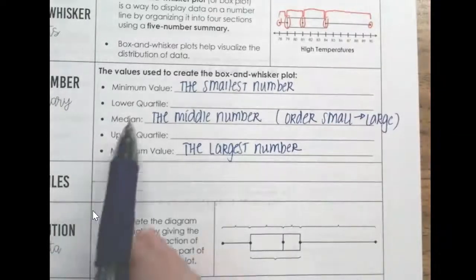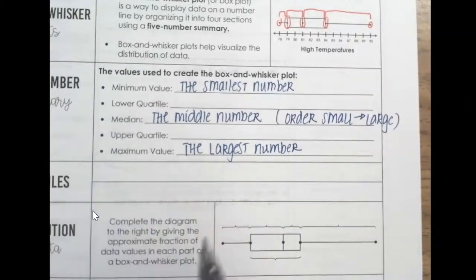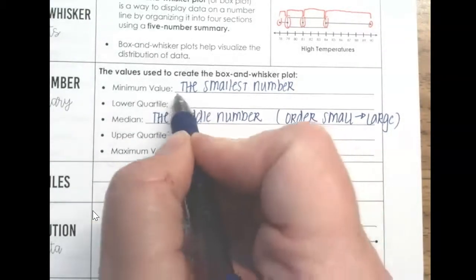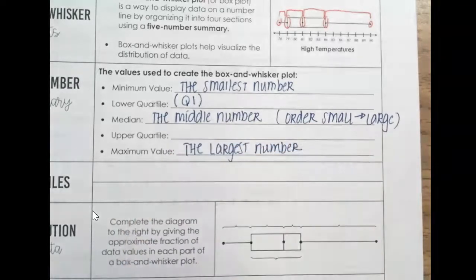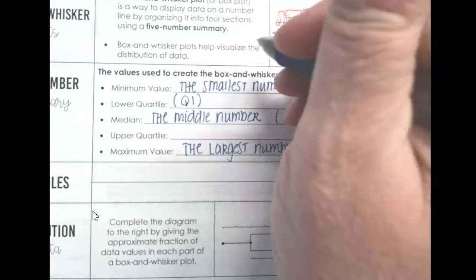Now, these lower quartiles and the upper quartile. So the lower quartile is very often called the first quartile, or I will often refer to it as Q1, quartile 1. And so it is the lower end of the data, and so it's going to be the median of the lower half.